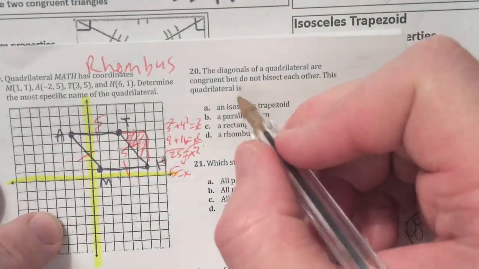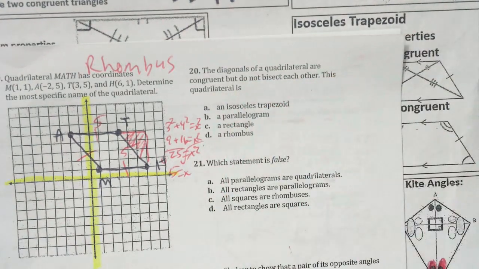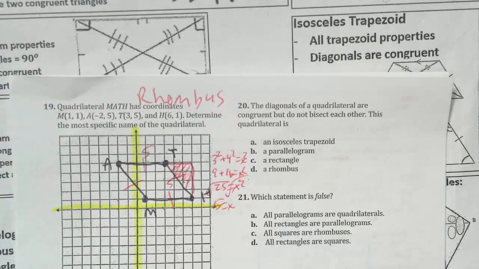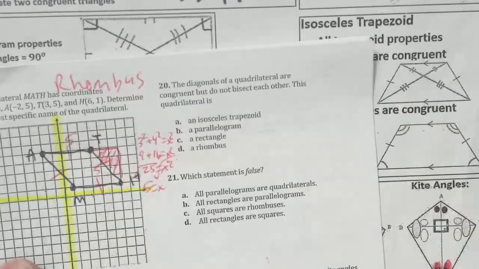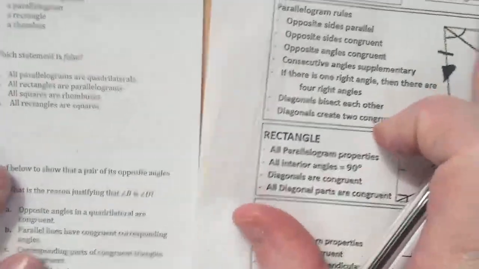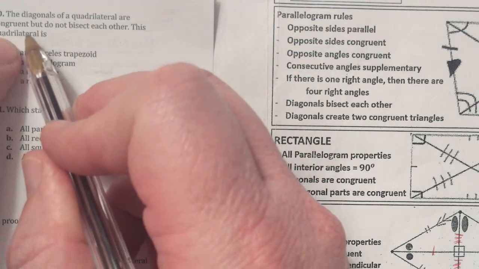Sweet. All right, this one right here. Diagonals of a quadrilateral are congruent. All right, so we're trying to figure out what these shapes are. I'm going to grab my hot topics, which is right here. They said, diagonals of a quadrilateral are congruent.